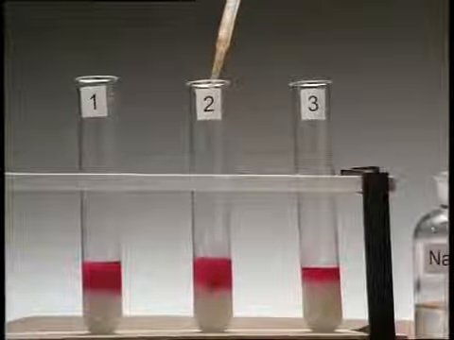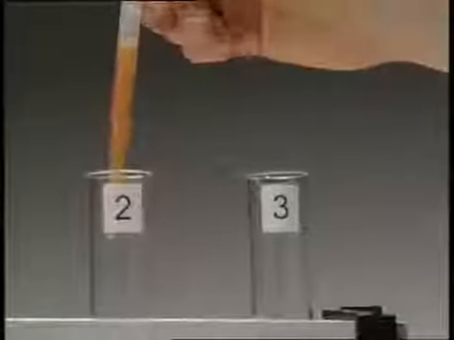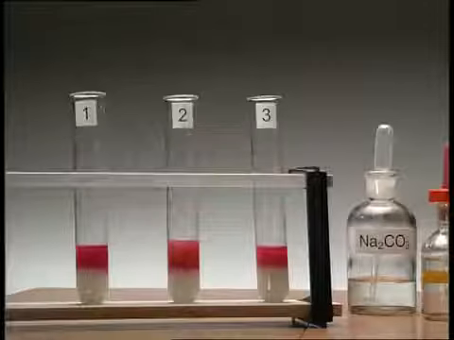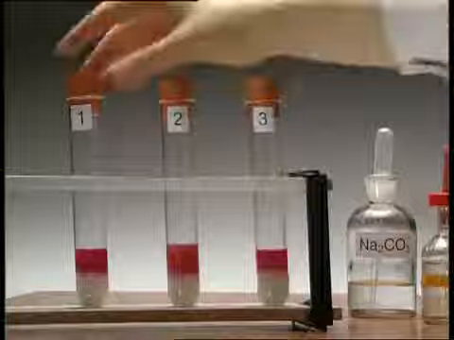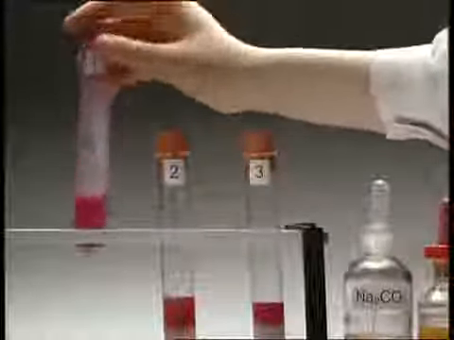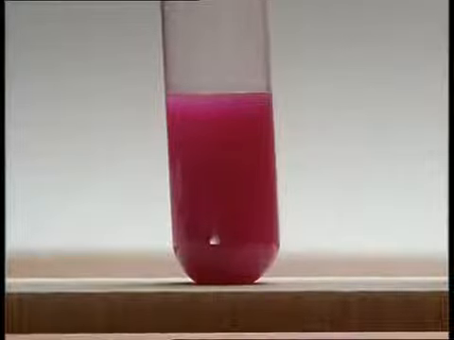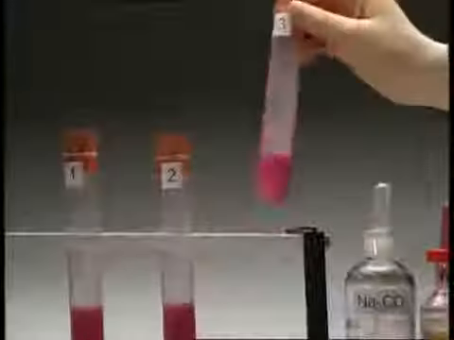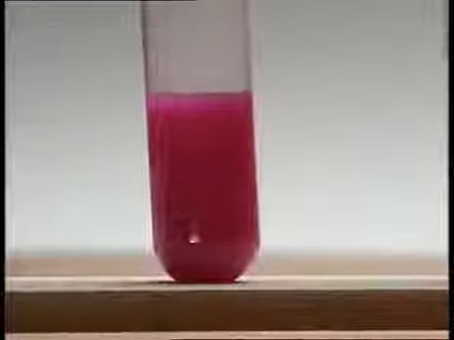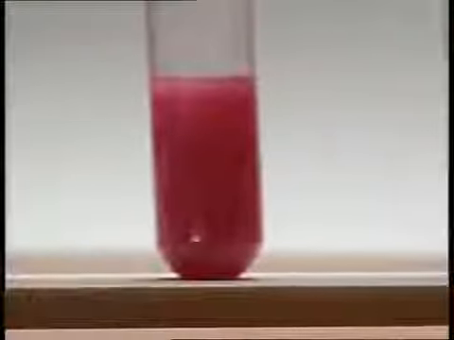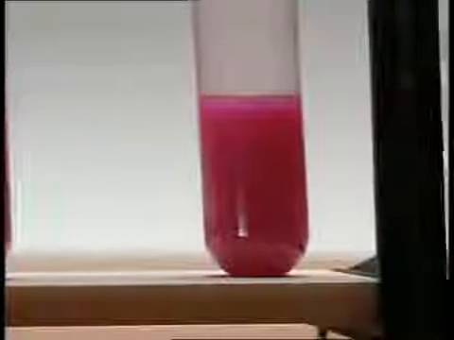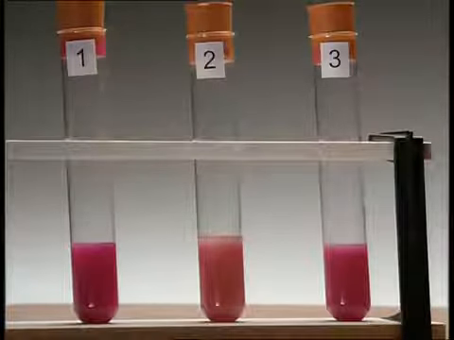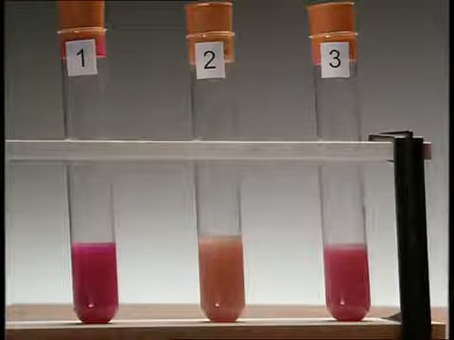Bile is added to test tubes 1 and 2. Then the same amount of lipase is added to test tubes 2 and 3. So, tube 1 contains bile salts. Tube 2 has both lipase and bile salts. Tube 3 has lipase. When fats are digested, they're broken down into glycerol and fatty acids. As the fatty acids neutralise the alkali, the pH level falls. This causes the indicator to lose its pink colour.